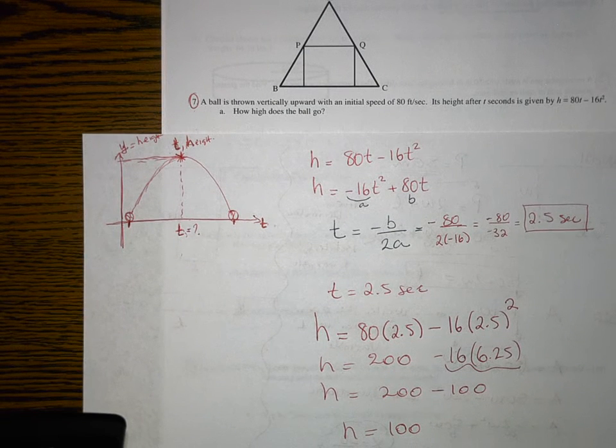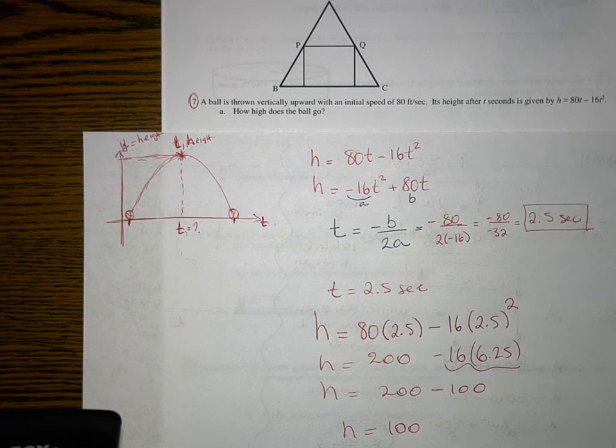Are they telling me the units here? t is in seconds, thrown upward, feet per second. So I know that the height is in feet.